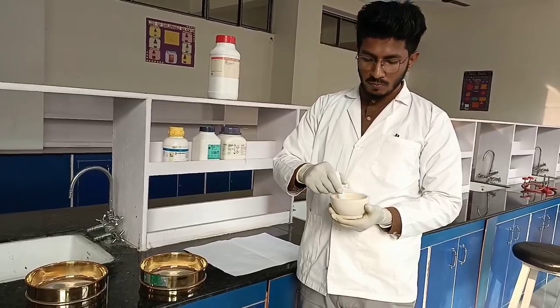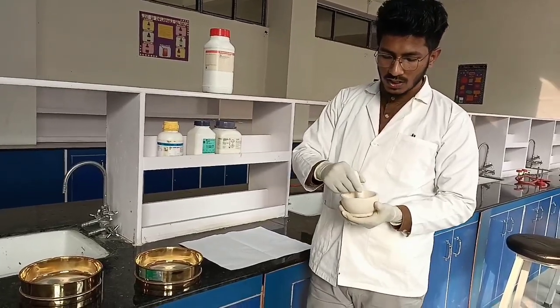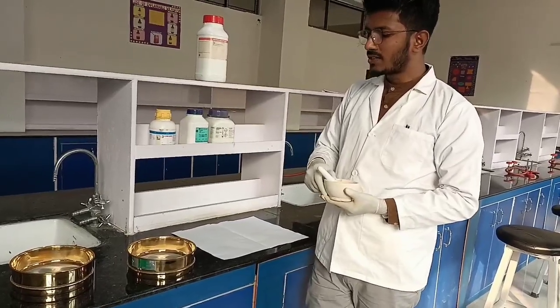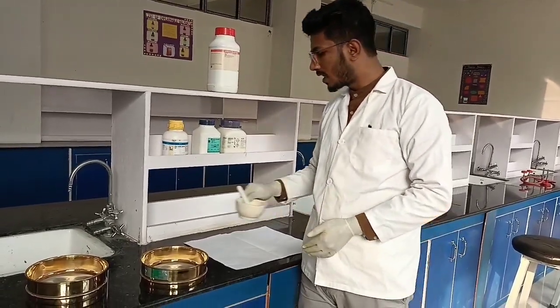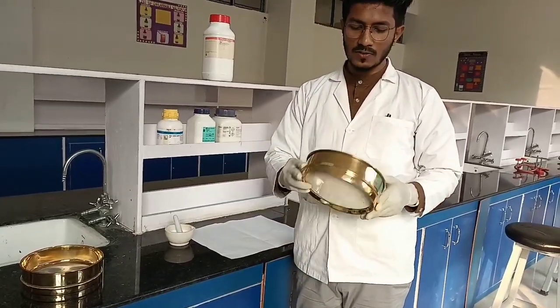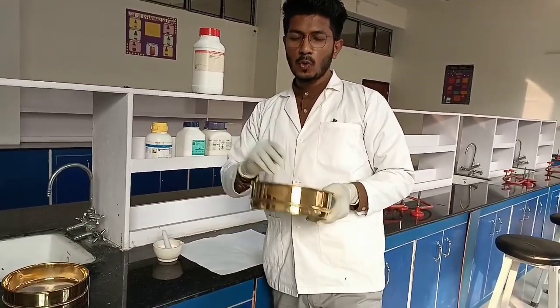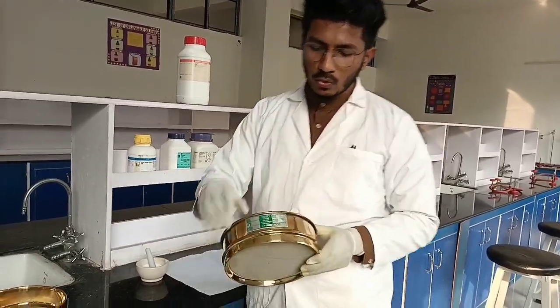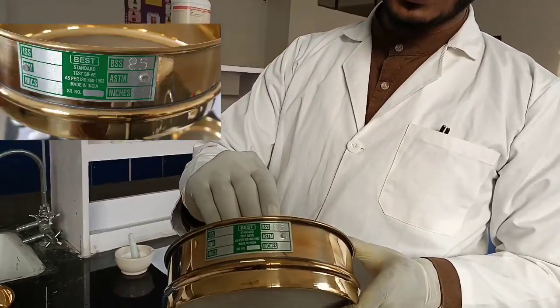हमें एक proper uniform mixture बन चुका है जो ingredients हमने use किया था. So after this, what we have to do is we have to pass it through sieve number 85. So dusting powder के लिए हमें use करना है sieve number 85. So this is your sieve. As you can see, fine pores are there, and ये pores differ करता है with different sieve. So as you can see, the one which we are going to use is sieve number 85.